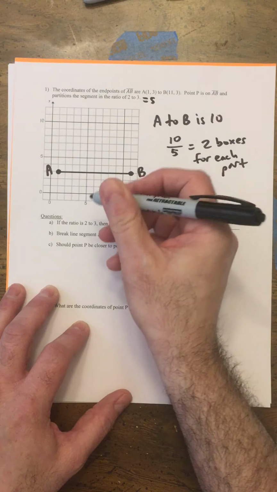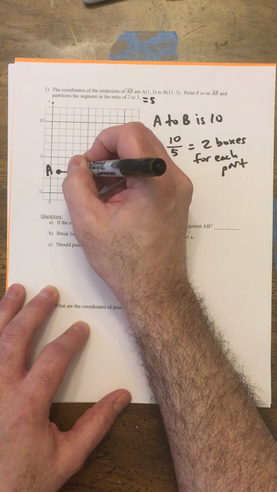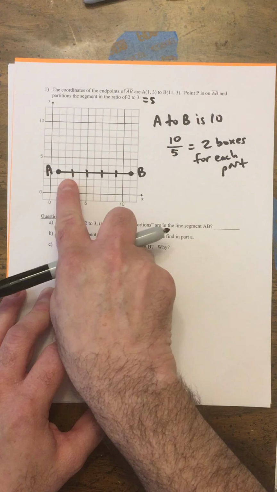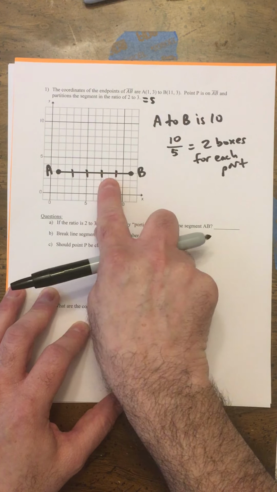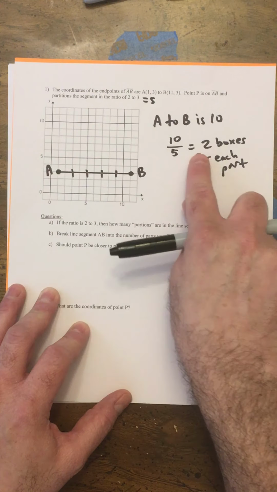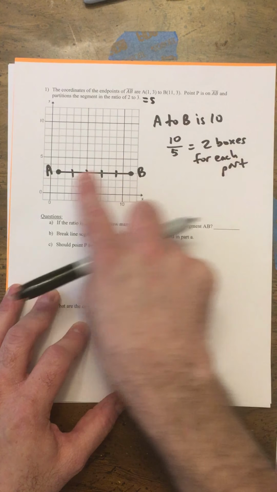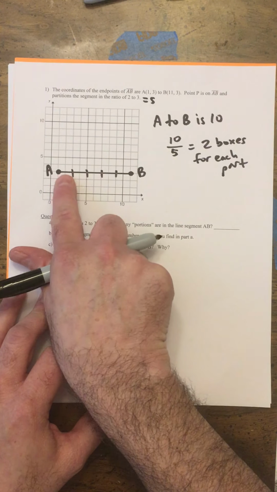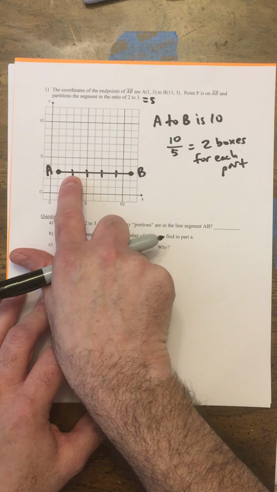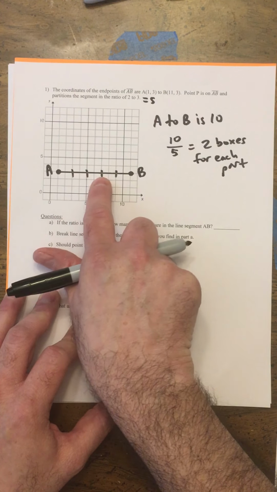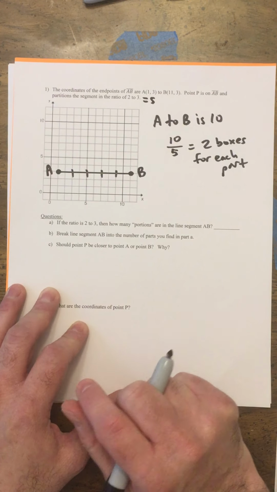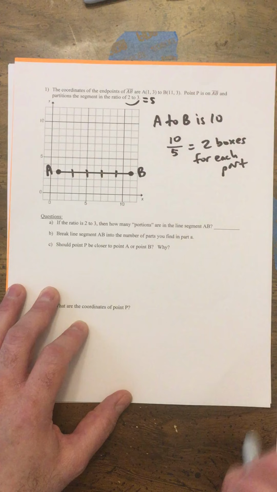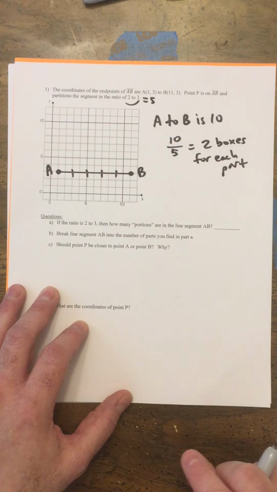Okay? So what I'm going to do here is, after every 2 boxes, I'm going to make a little mark. And that's going to make 1, 2, 3, 4, 5 groups. In other words, every 2 boxes, which I indicated over here, is going to make a group. That gives us 5 total groups. 1 from point A to that mark, 1, 2, 3, 4, 5. 5 groups. Now the thing is to find how to break this into 2 to 3.